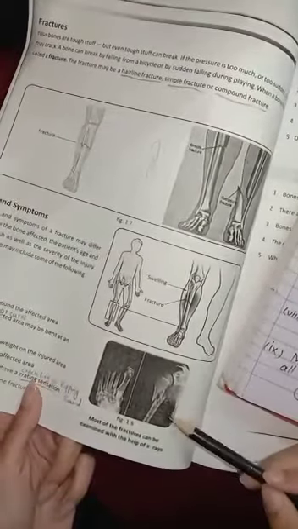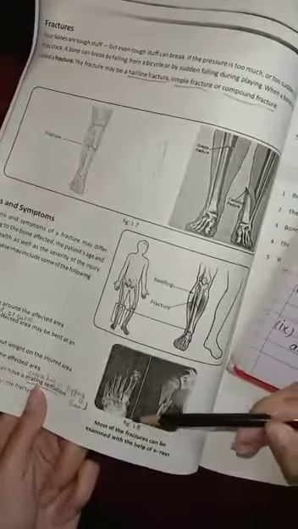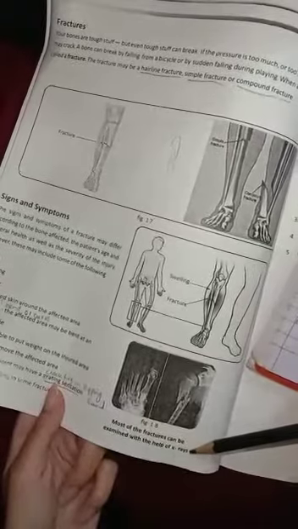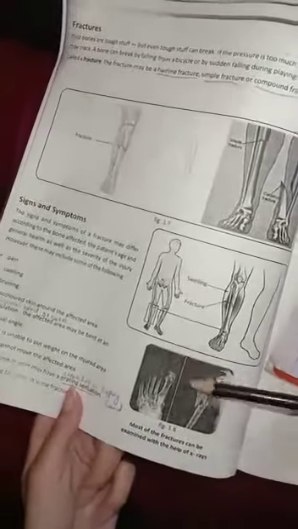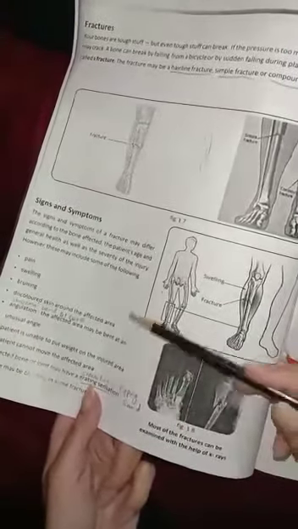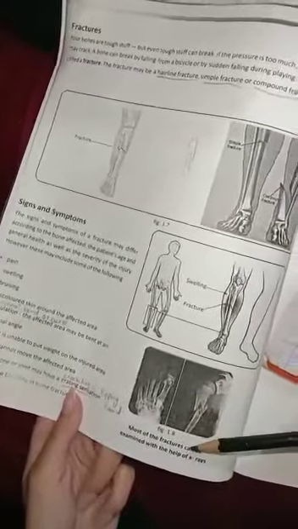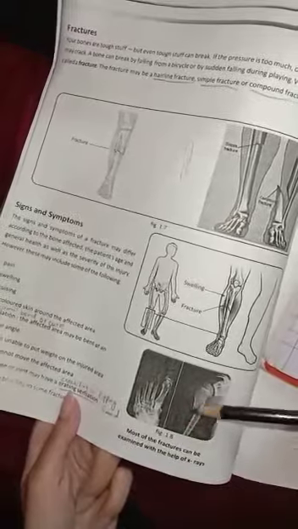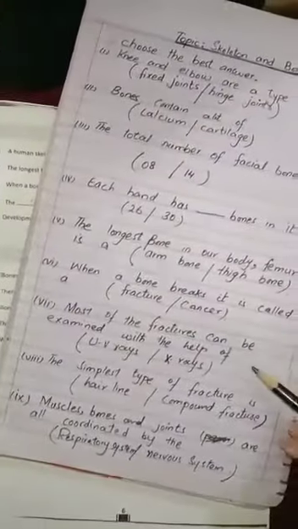You can see on Fig 1.8, most of the fractures can be examined with the help of X-rays. If you feel these symptoms, how can you get to know that you have something? You can get to know with the help of X-rays. So luckily I told its answer.